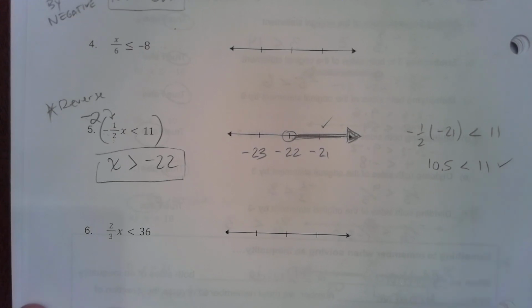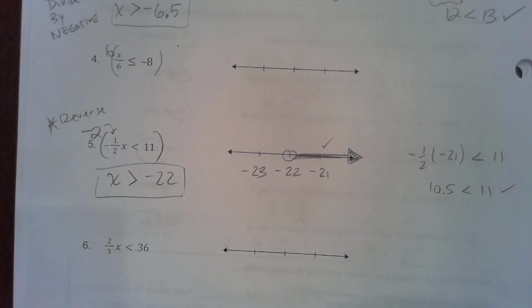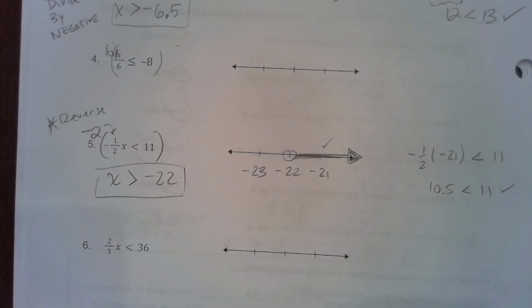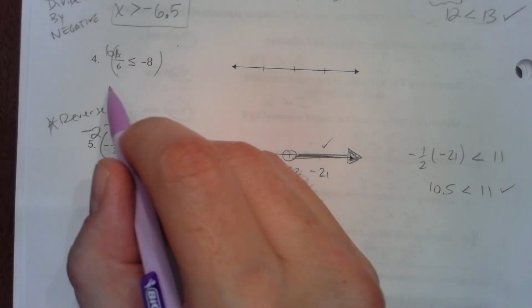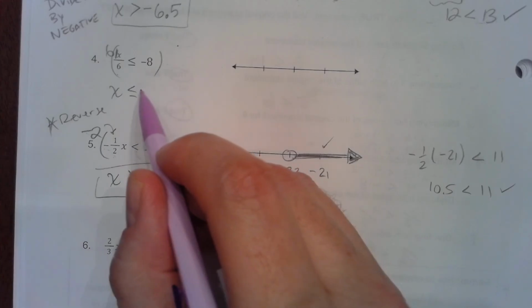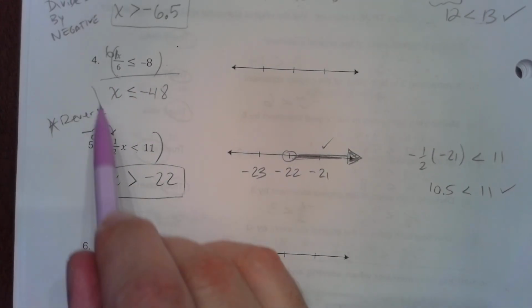Alright, I only have time to look at maybe starting numbers 4 and 6. Number 4, clear the fraction, multiply both sides by 6. Because you're multiplying by a positive, you don't reverse. 6 times, this is a 1x divided by 6. 6 times 1 divided by 6 is just 1x. Don't reverse. 6 times negative 8 is negative 48. That's the solution for this one.